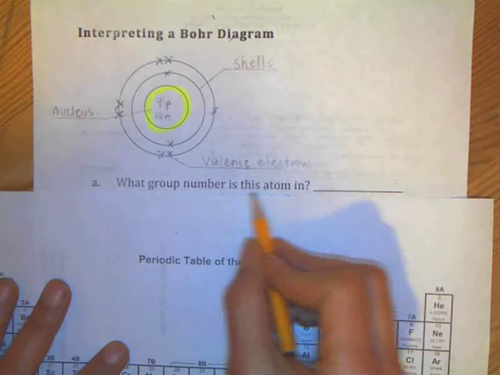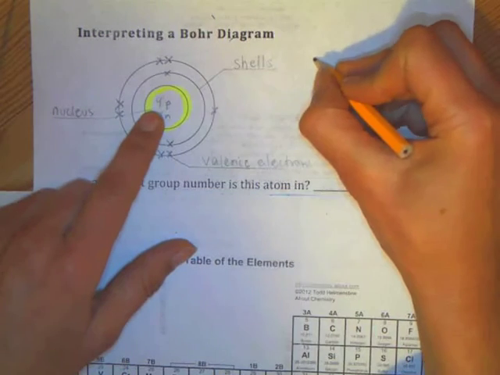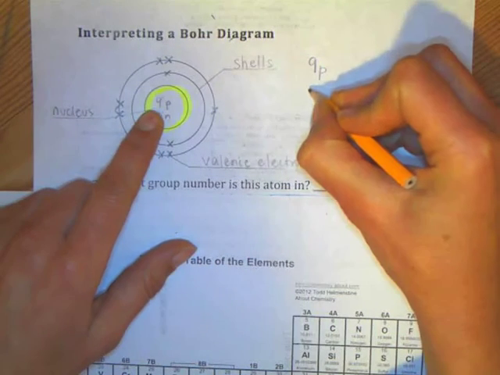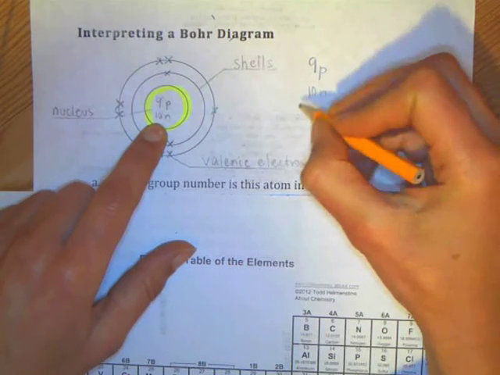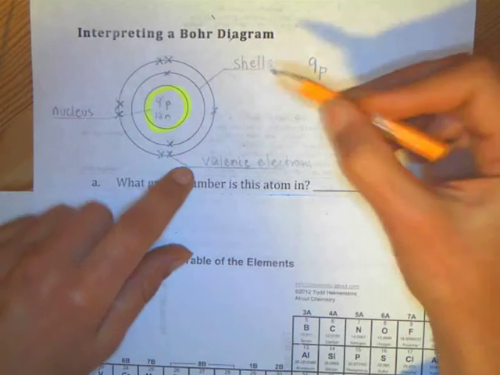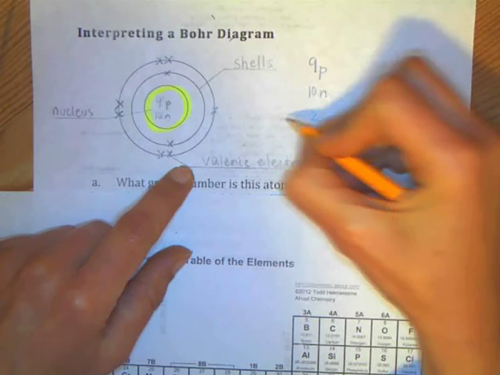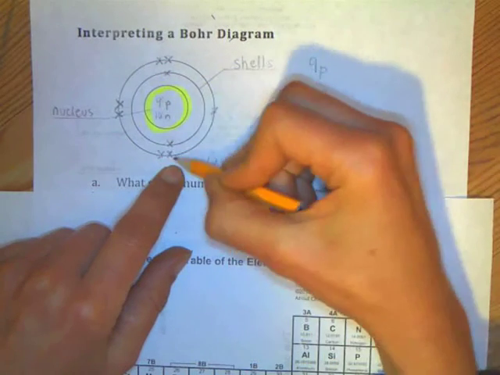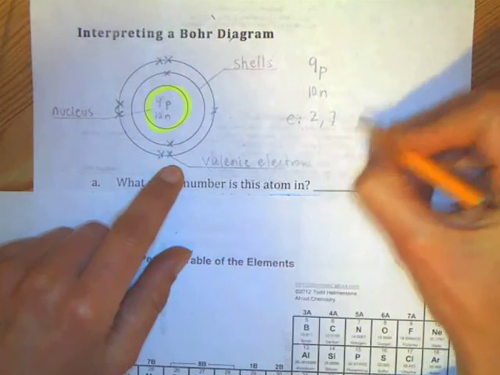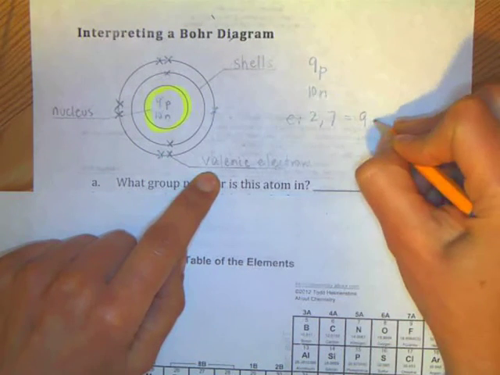So what group number is the atom in? The way that we find that is, I'm going to write what I have. I have 9 protons, 10 neutrons, and then I'm going to count how many electrons I have. I have 2 in the first shell, so this would be my electrons, and then I have 1, 2, 3, 4, 5, 6, 7 in the outer or valence shell. So I have a total of 9 electrons.